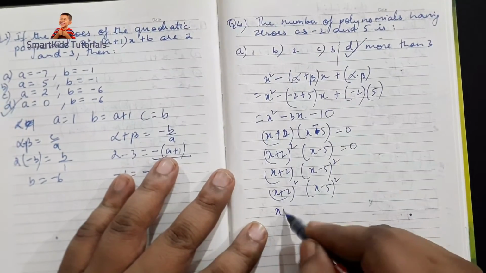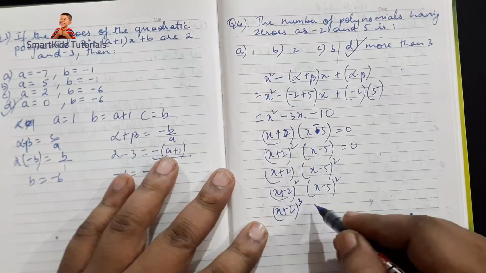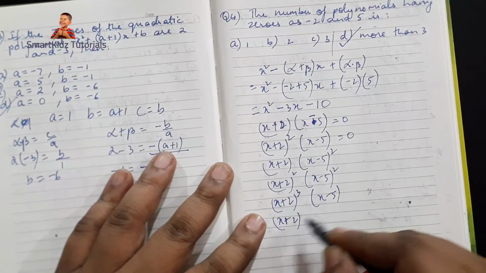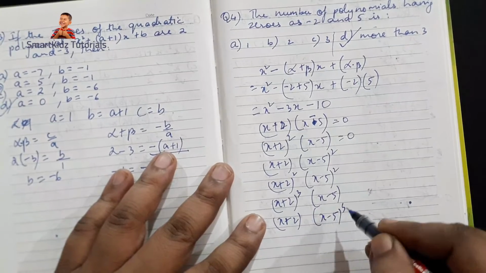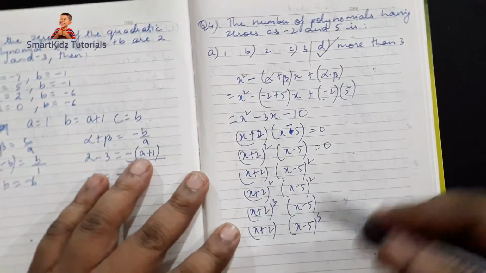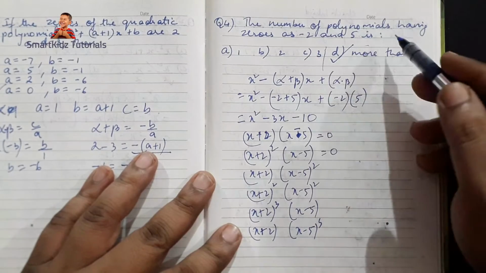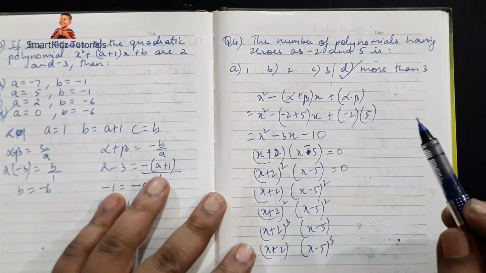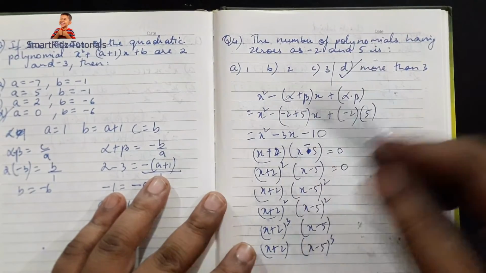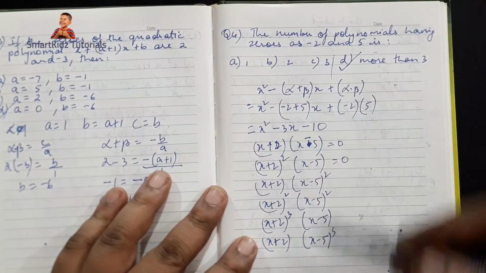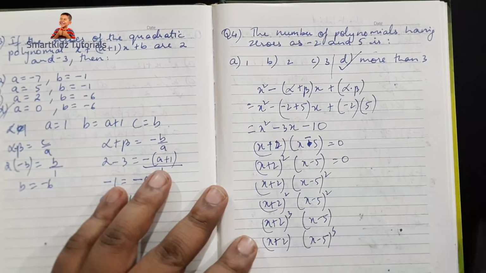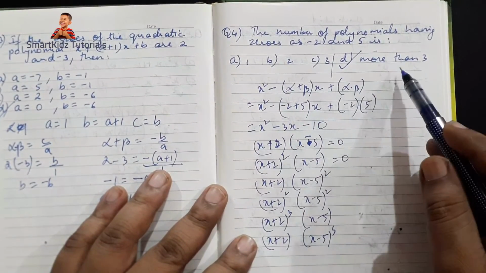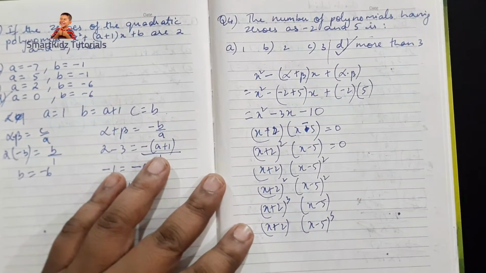It can also go on like x plus 2 whole cube into x minus 5, or x plus 2 into x minus 5 whole cube. All this will give you minus 2 and 5. It's just asking how many polynomials are possible with these two numbers as zeros. So there are a number; we can continue with this. From the choices given to us, it is definitely more than 3.